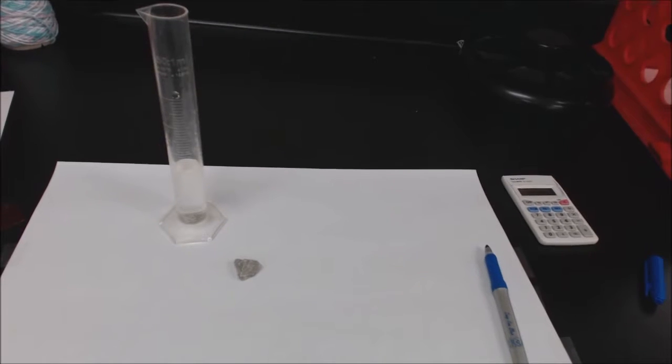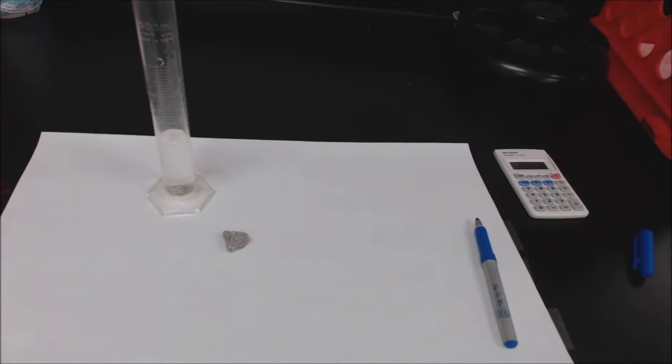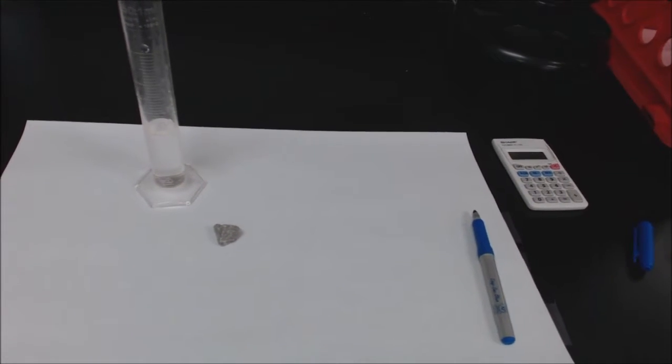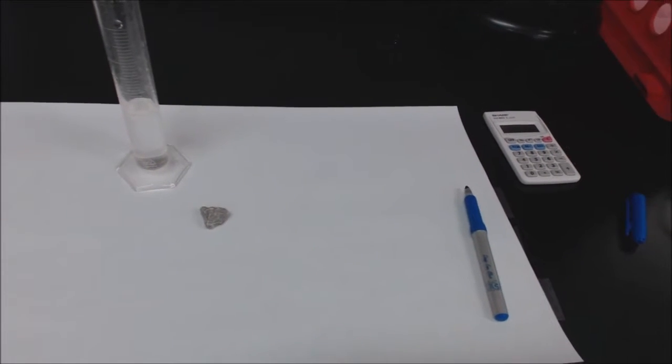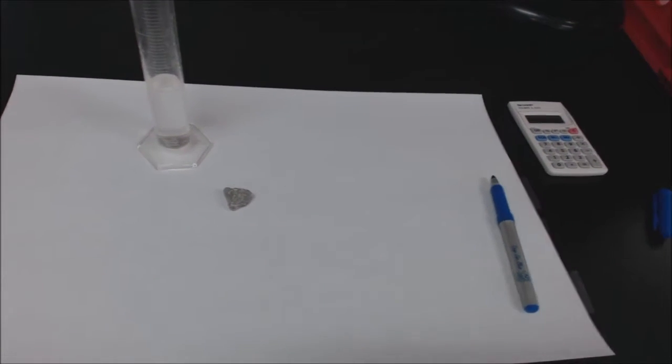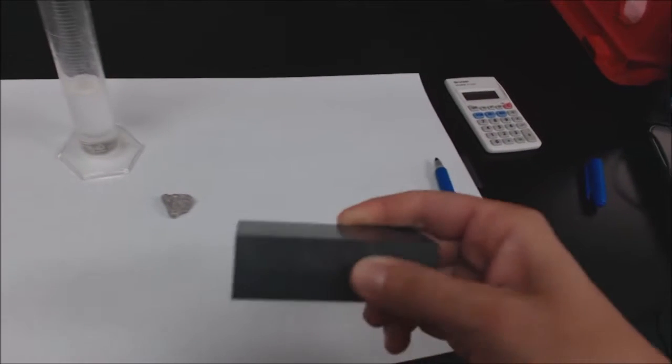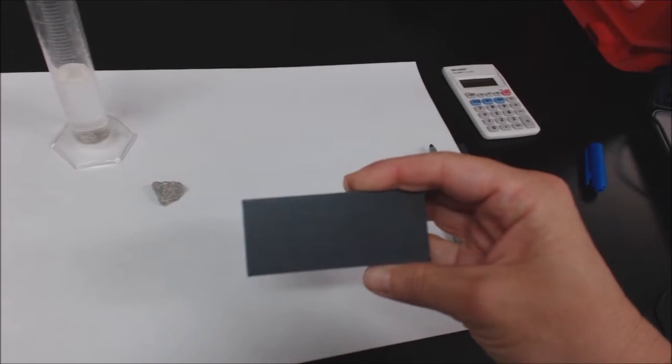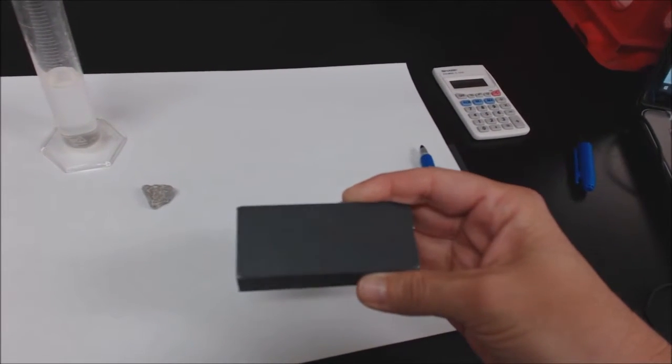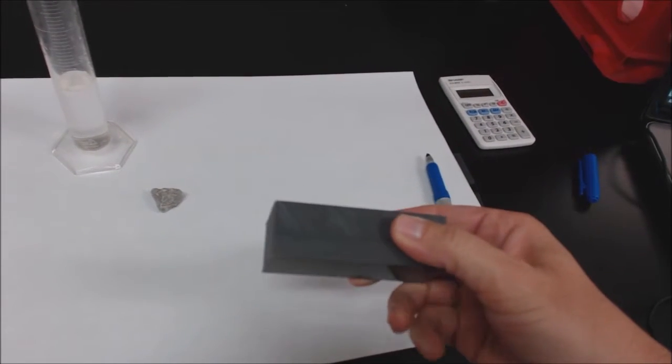Hey everybody, I'm back. And this time, we're going to measure volume of an irregular object. Now, in the first part of our volume video, we measured something that had nice, easy to measure sides. So for instance, we measured this rectangular block right here.